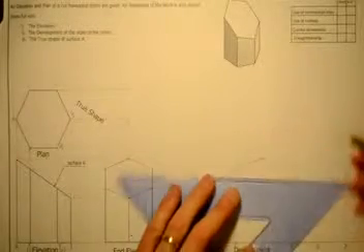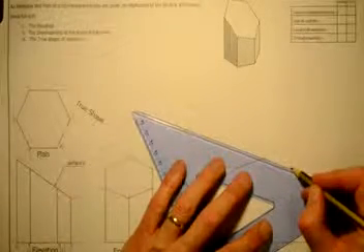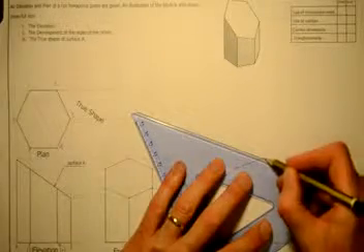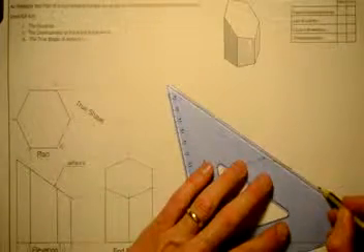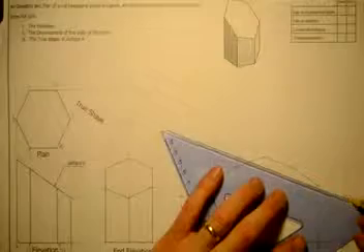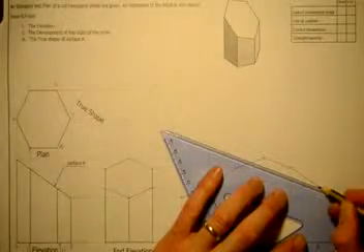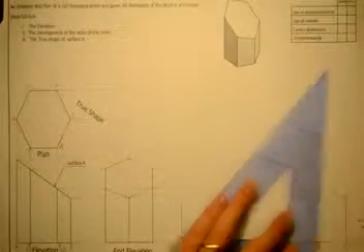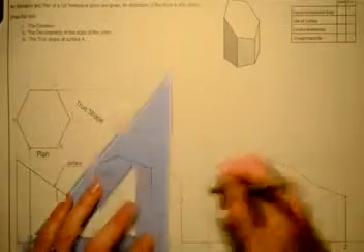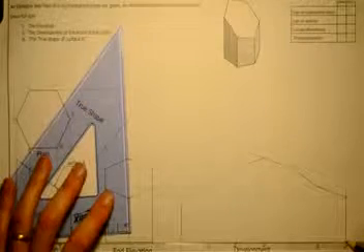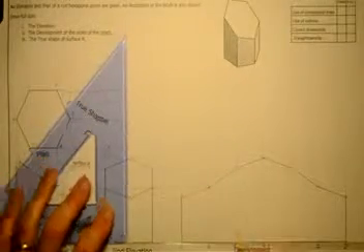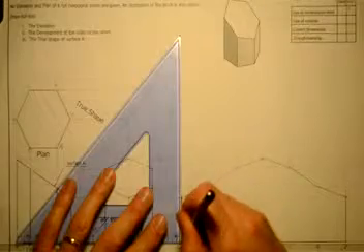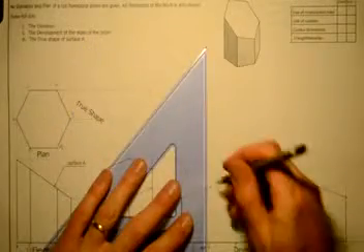So just connect all these up, and then we've got one more job to go, which is to draw in fold lines, because this one would fold along each of the lines. When I firm in the outline, go over it nice and firmly, and each of these are fold lines.